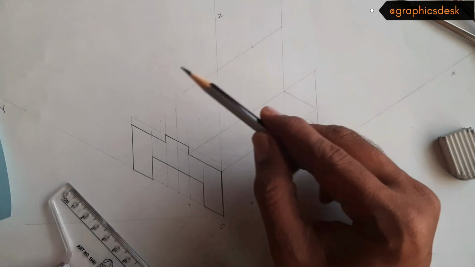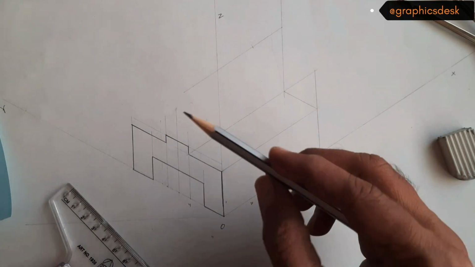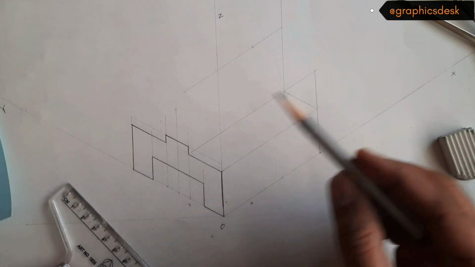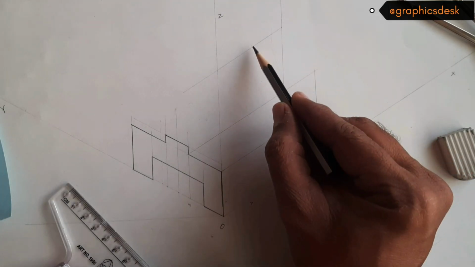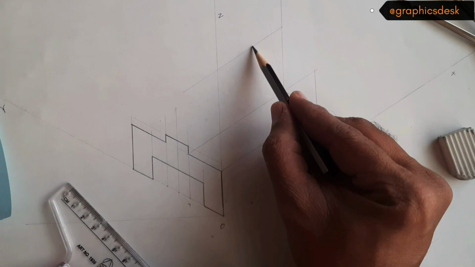Now in isometric view, it will be different. It will not be a usual circle. It will be made up of 4 different arcs to appear as a circle. So let me draw a line parallel to X, Y, and Z through this.